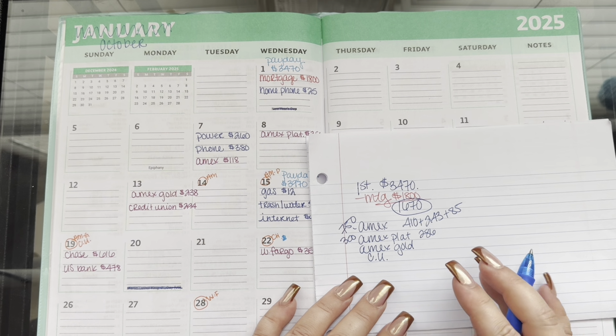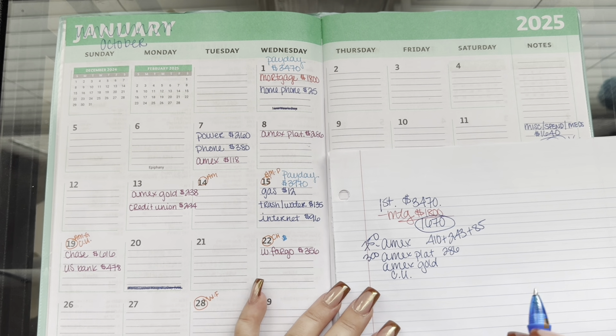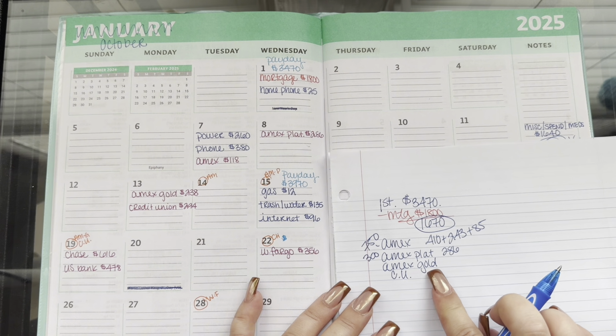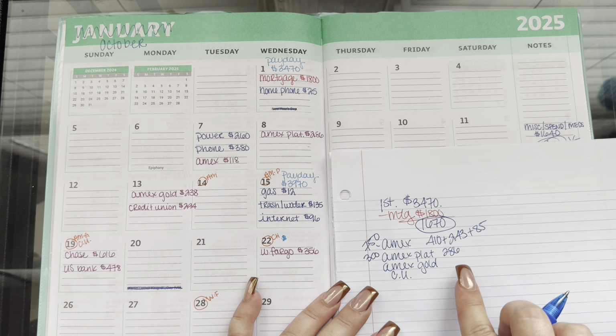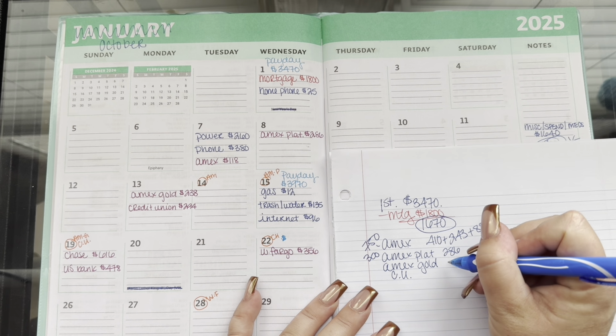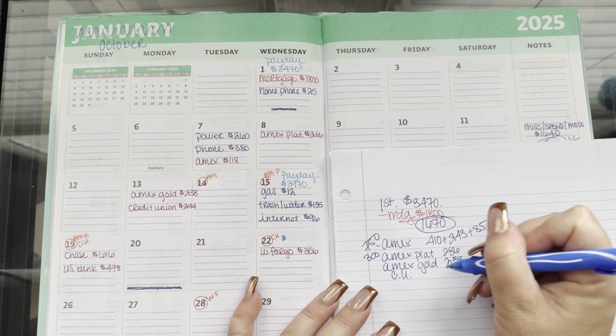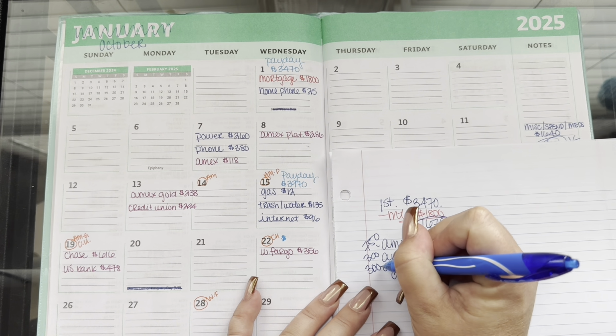Now the Amex Gold, same thing. I probably wouldn't use that card. And your American Express Gold card does not show utilization. So if you're focused on your credit score, getting this card paid down is not going to positively impact your credit score. So that minimum payment is $238. And again, I would probably just round up and pay $300 to it.